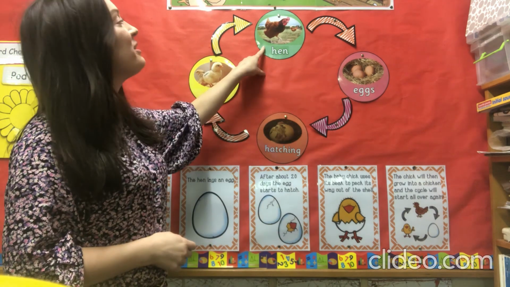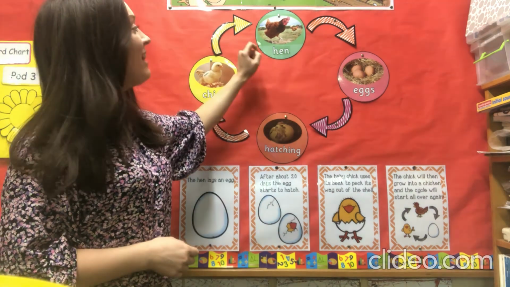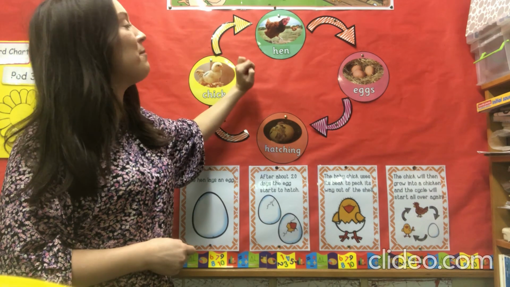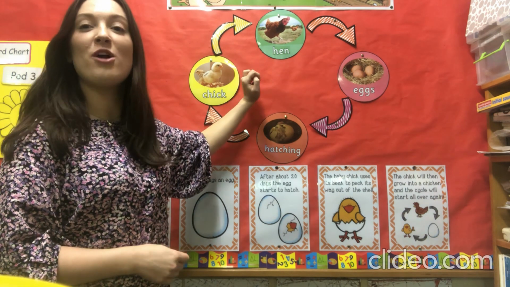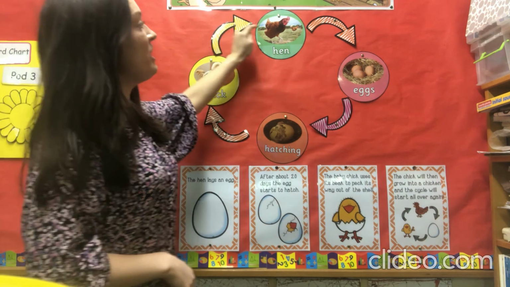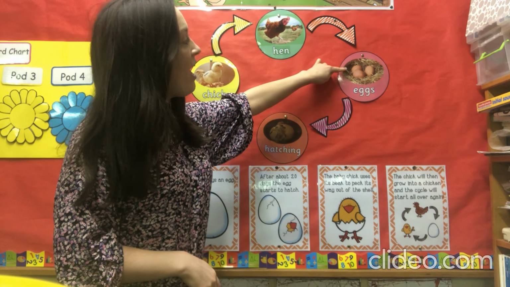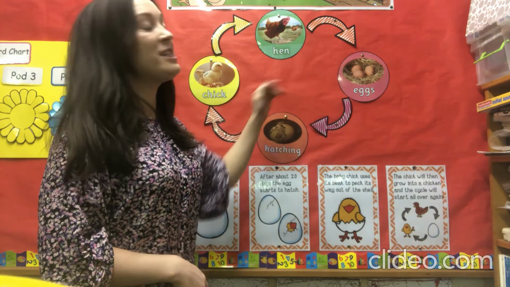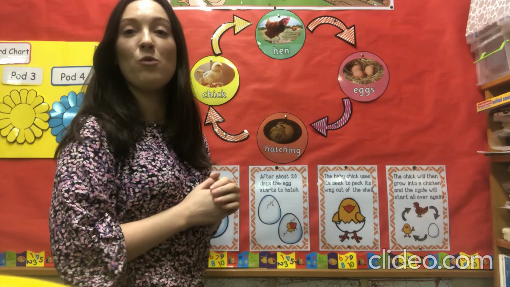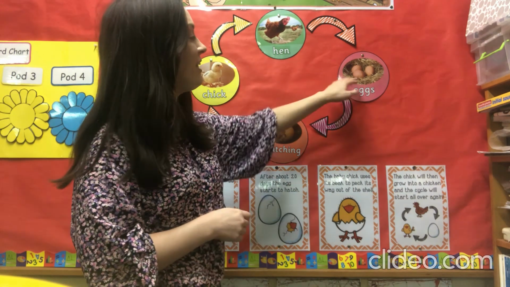Now, one last time, let's revise our life cycle. So we start here with the adult chicken. And the adult female chicken is called a hen, and the male adult chicken is called a rooster. So the female chicken or hen, she lays the egg. And what she does is she sits on top of the egg to keep the eggs safe and nice and warm so that they can grow and develop inside the eggs.